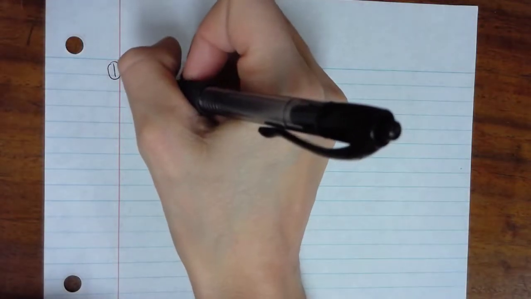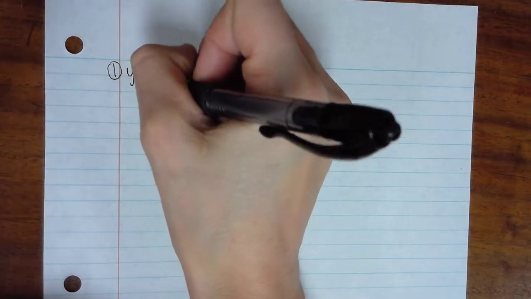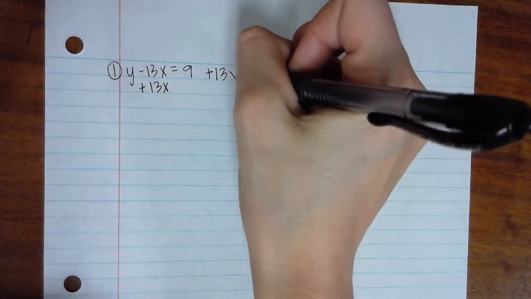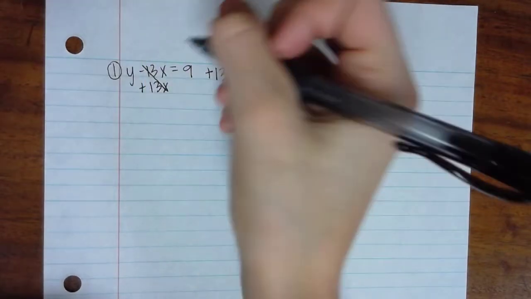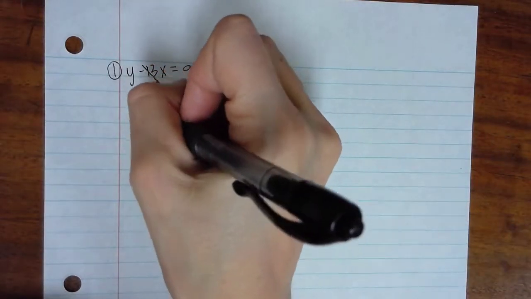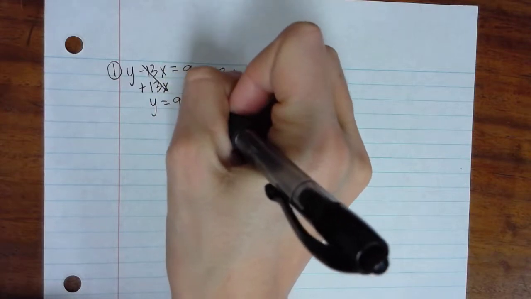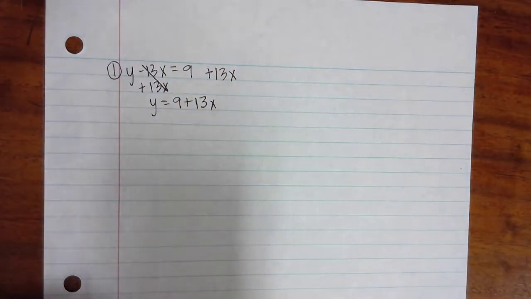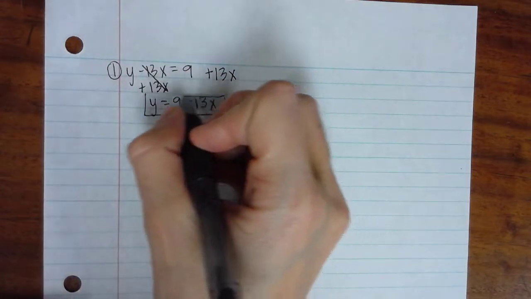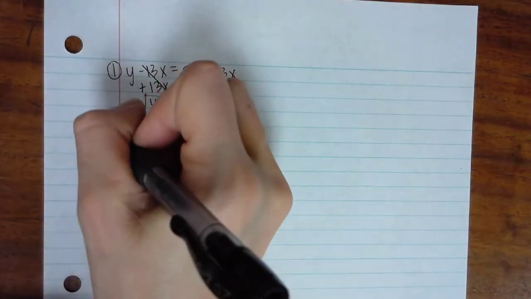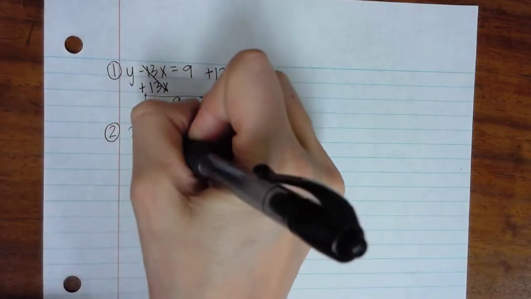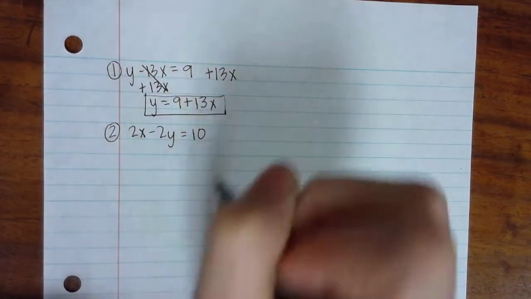So to move it to the other side or get rid of it on the left, I'm going to add 13x. And I'm going to do the same thing to the other side. We can't actually add 9 and 13x, so I'm just going to leave it as 9 plus 13x. You may see it written, swapped, 13x plus 9, but it means the same thing. Okay? Number 2, we have 2x minus 2y equals 10.